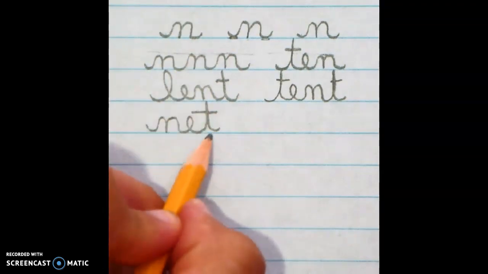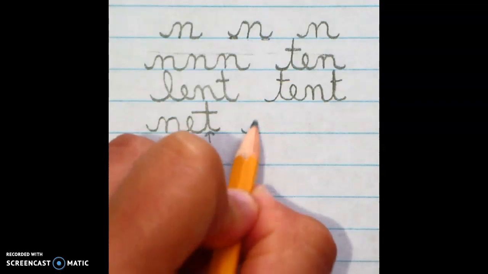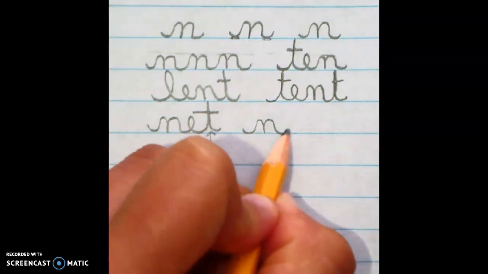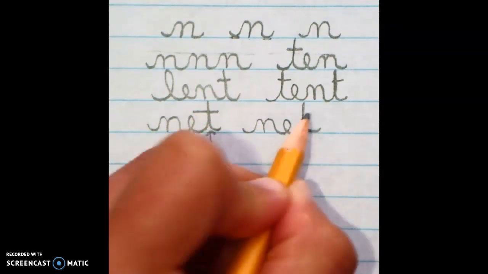I started to separate there, so I'm going to practice it one more time. N, E, T, retrace, come down, cross.